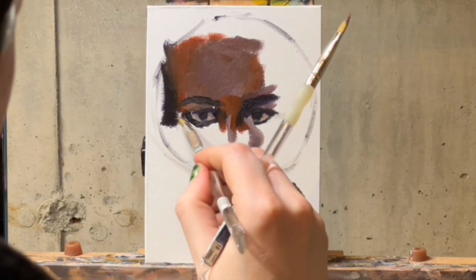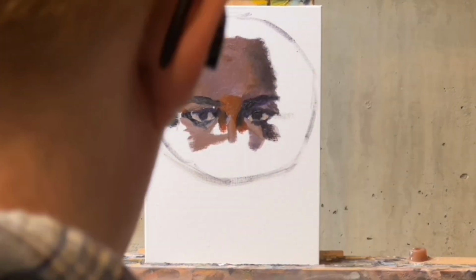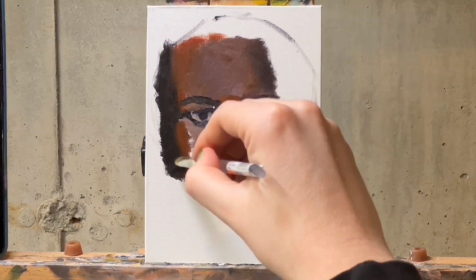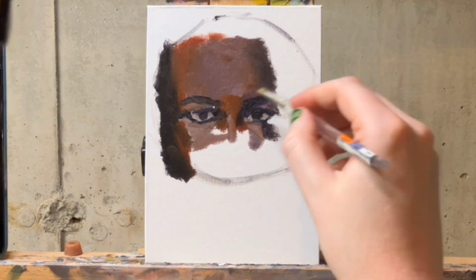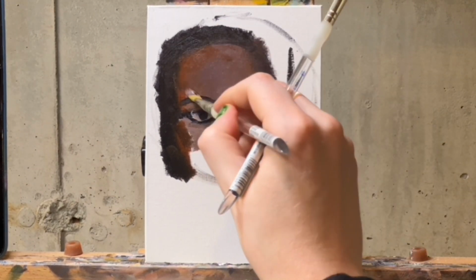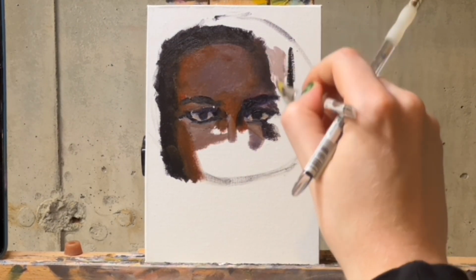So yeah, working with dioxazine purples. I'm sure we've got some burnt sienna in there. Making my black out of ultramarine blue and burnt umber.